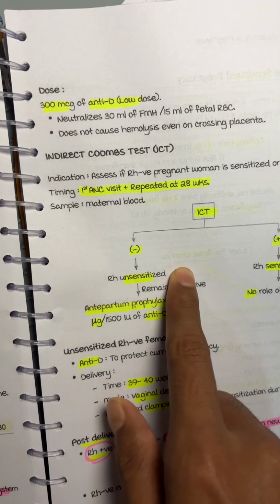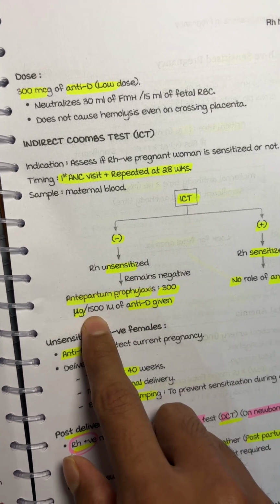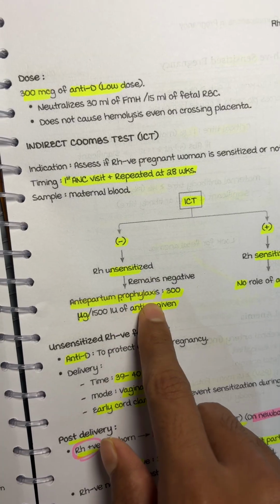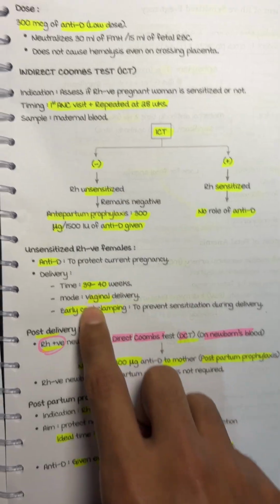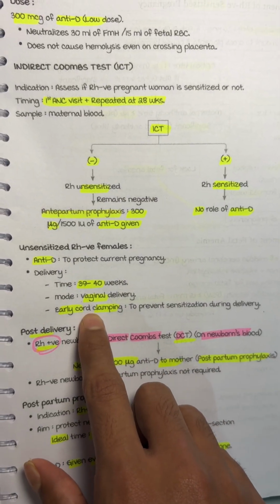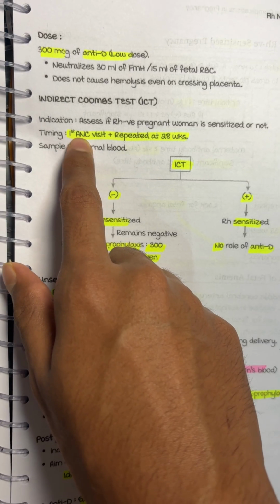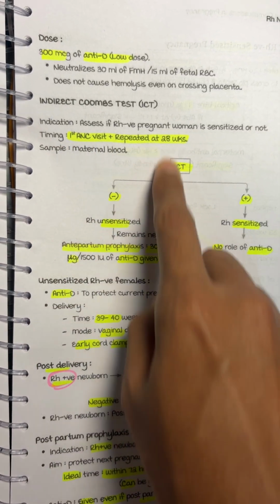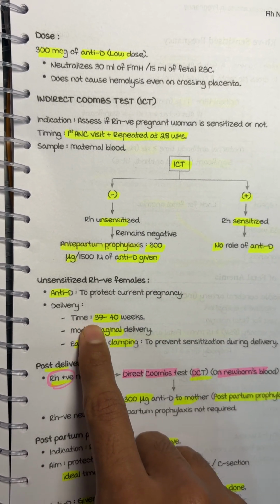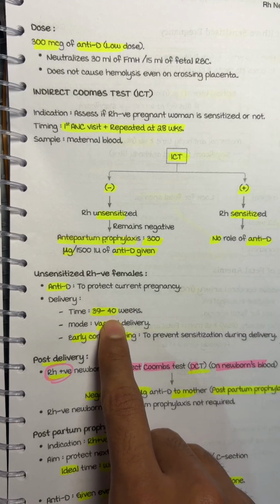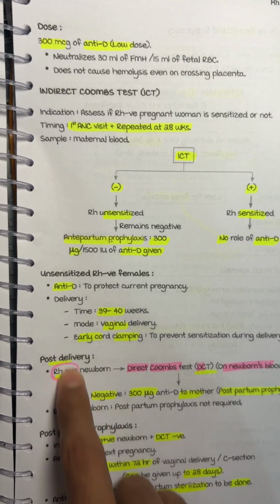Now, if the mother is unsensitized, the first thing we do, in antepartum prophylaxis, is give 30 micrograms of immunoglobulin anti-D. That is often described by patients as an expensive injection. It is given antenatally. Timing is generally that the ICT is done in the first antenatal visit and repeated at 28 weeks. After giving the antepartum anti-D, we generally deliver at 39 to 40 weeks, that is at term with vaginal delivery, and we do early cord clamping. These three are very important to remember.